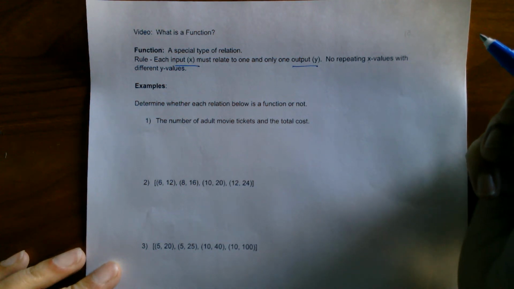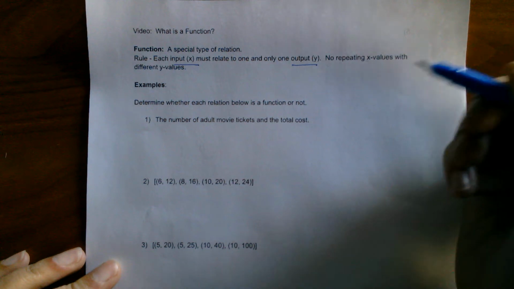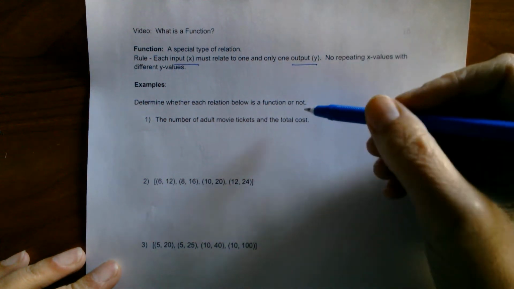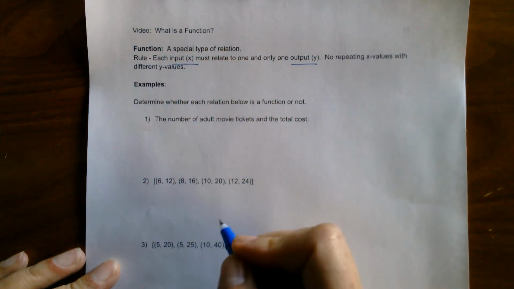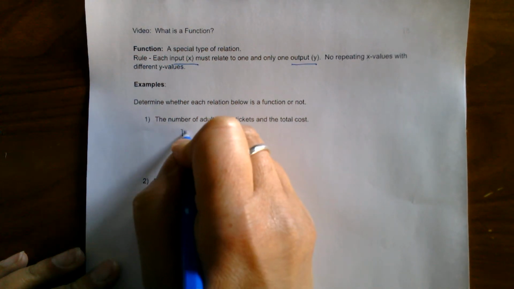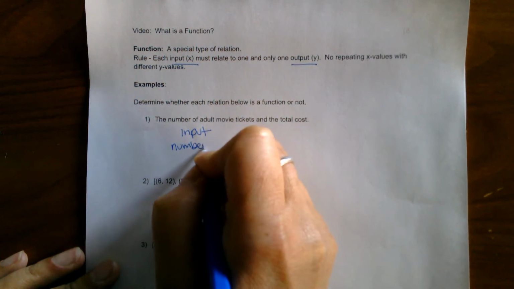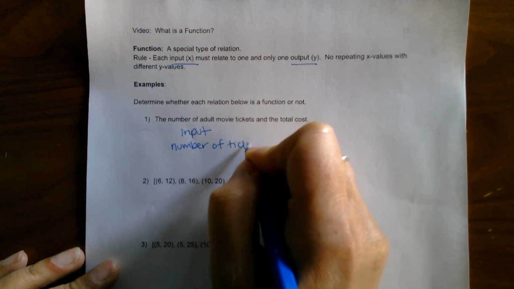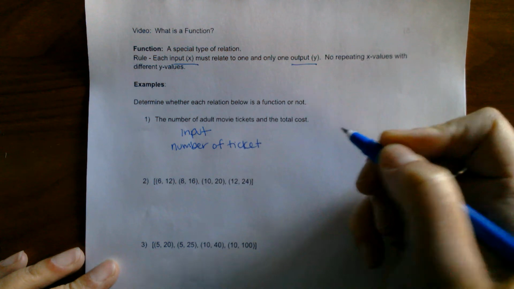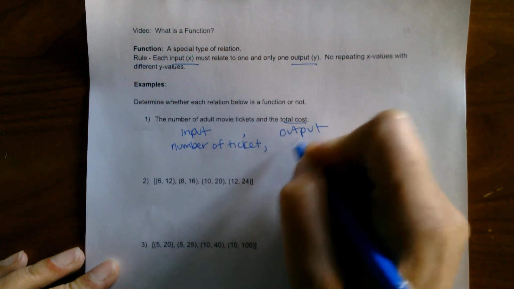Here's some examples. We have to determine whether each relation below is a function or not. I'm starting with just a real world problem. We're going to the movies. We have the number of adult movie tickets and the total cost. So is it a function? Well, let's set it up. What they're talking about is our input is the number of adult movie tickets. So number of tickets, that's the input. You tell them how many tickets you want, and what do you get out? You get out what you have to pay, which is the total cost.